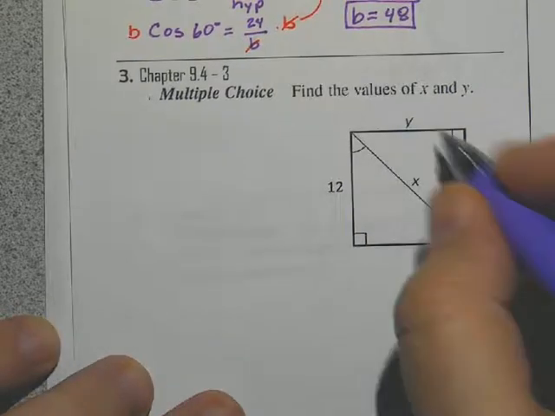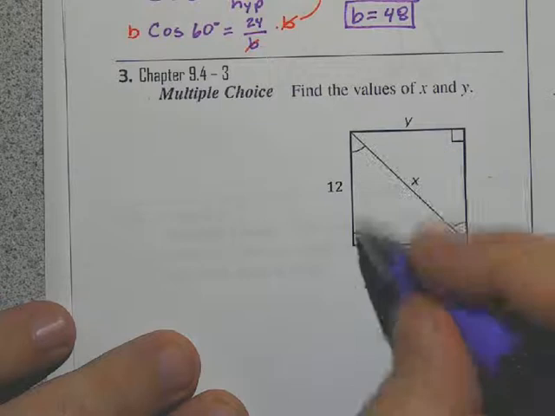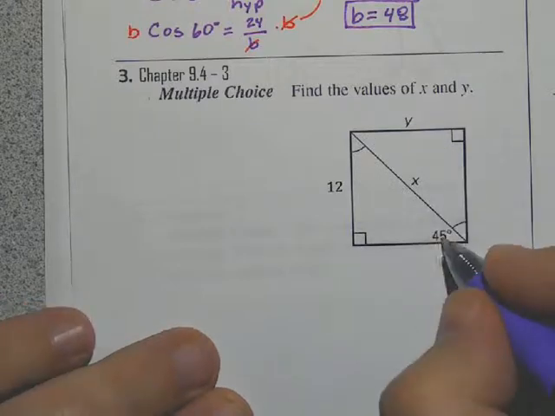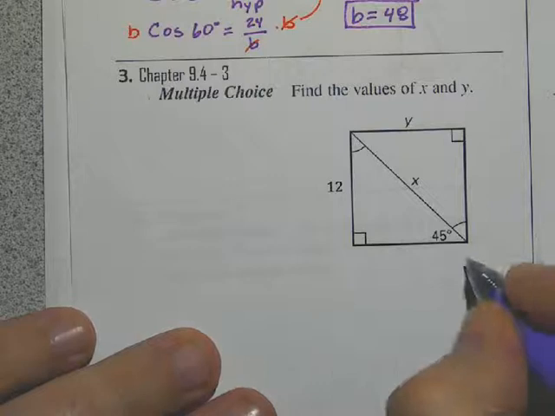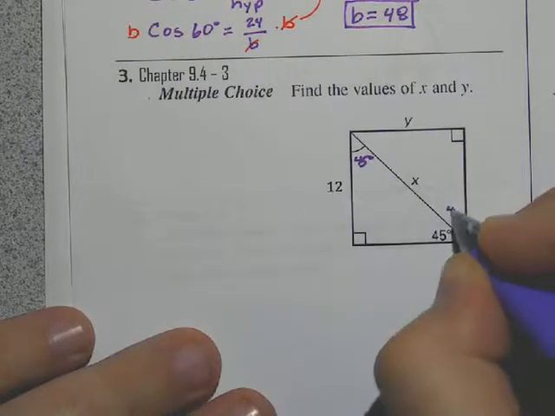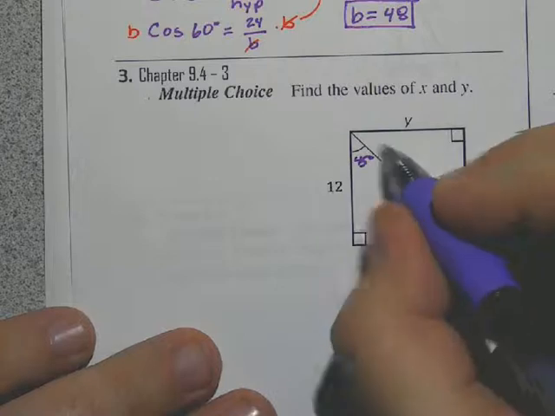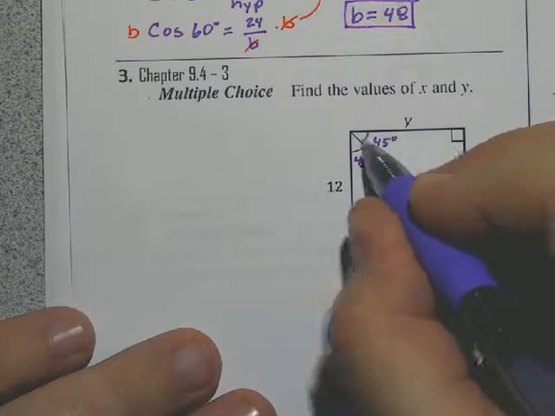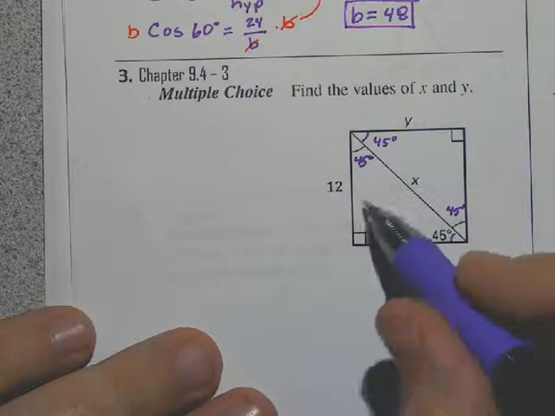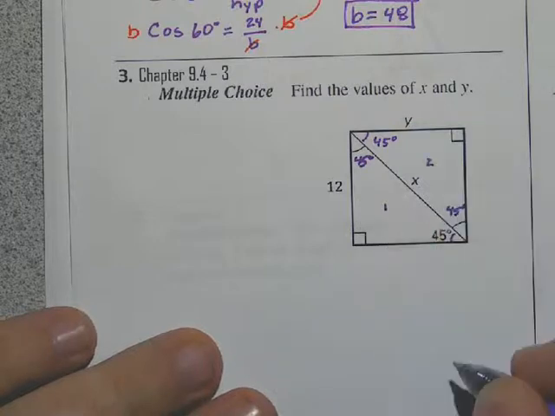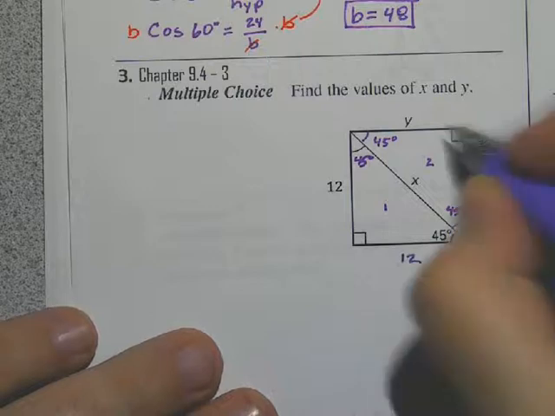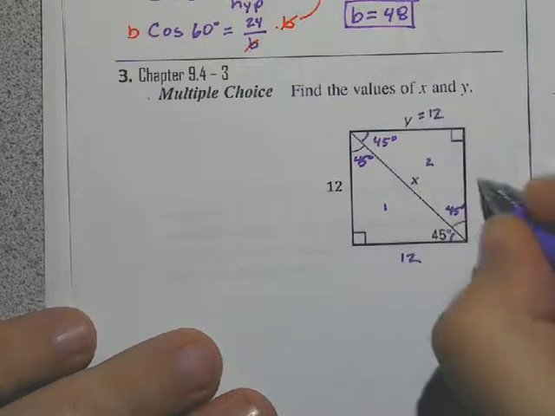Okay, for number 3, I once again have a square. This is going to have 2 right angles. I got a 45 degree and a 12. Now something we've noticed about these 45 degrees is this is going to be 45 degrees. That means this is 45 degrees because they were marked as congruent, and this is 45 degrees. And so that tells me that these are isosceles triangles. Both of these triangles 1 and 2 are isosceles. If they're isosceles, then this 12 over here is the same as this 12 over here, and this 12 over here, and this 12 over here.